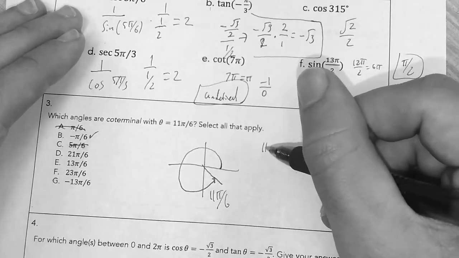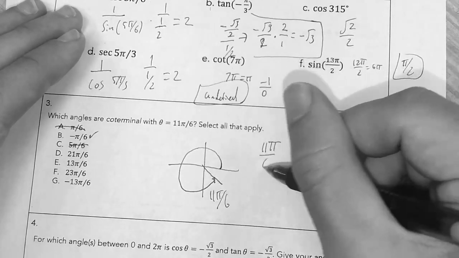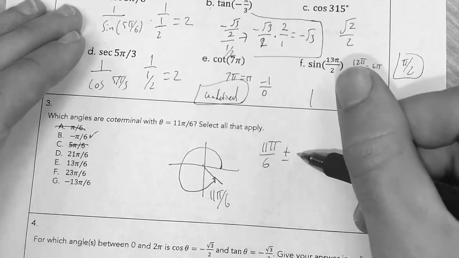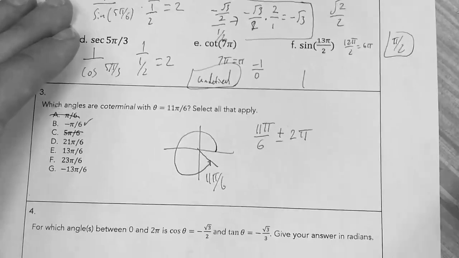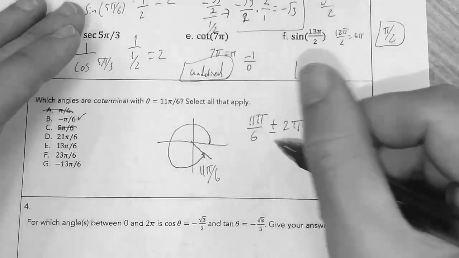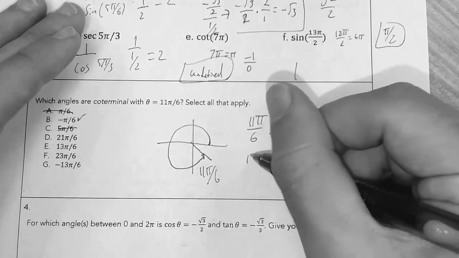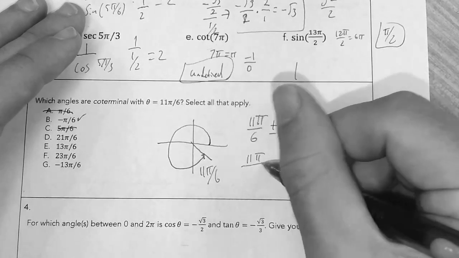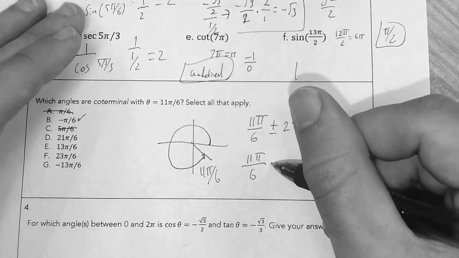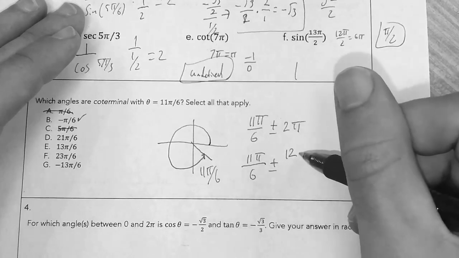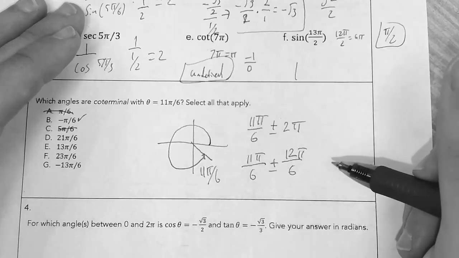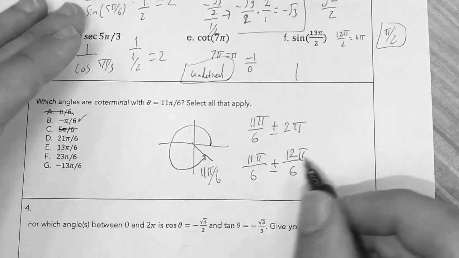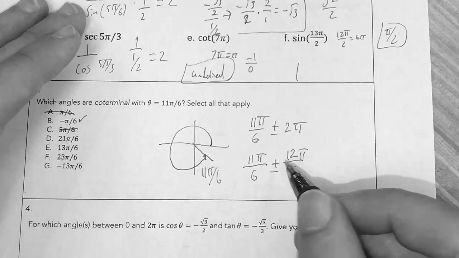So coterminal angles to 11 pi over 6 are going to be any angle that is plus or minus 2 pi away from 11 pi over 6. So we're just going to add 2 pi to this. We're going to rewrite 2 pi as plus or minus 12 pi over 6. Okay, so if I ever add or subtract 12 pi over 6 from this, that is going to be coterminal.